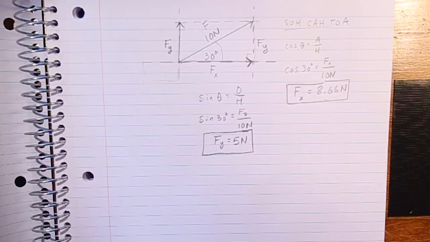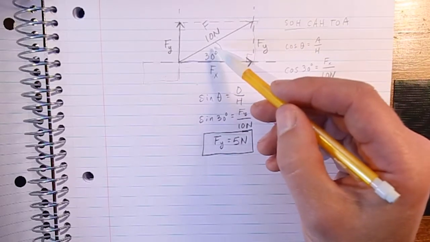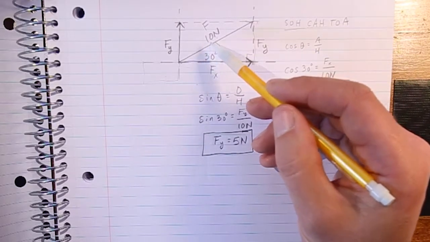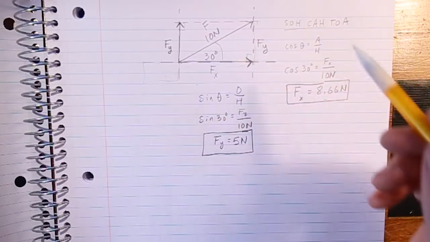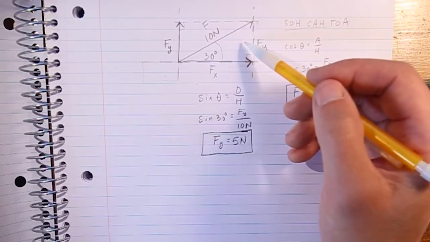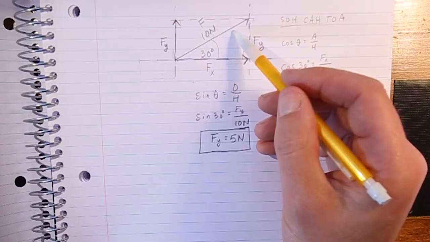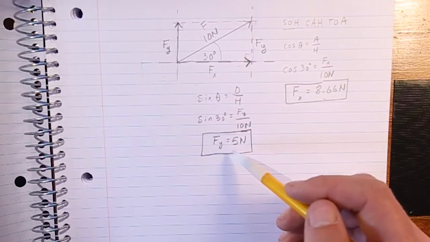Again, this is crucial to understand. There is only one vector. That vector is 10 newtons, and that vector is at 30 degrees above the horizontal. But these components are the parts of the vector that represent how much of this vector is to the right and how much of this vector is up.